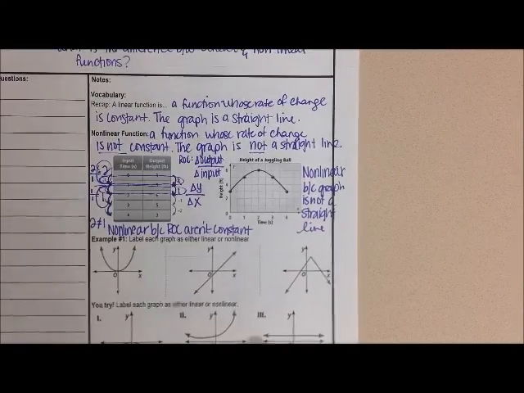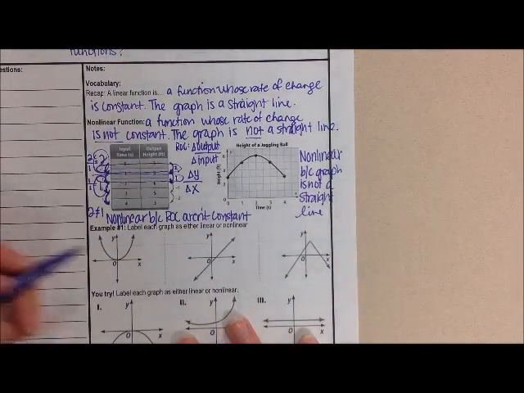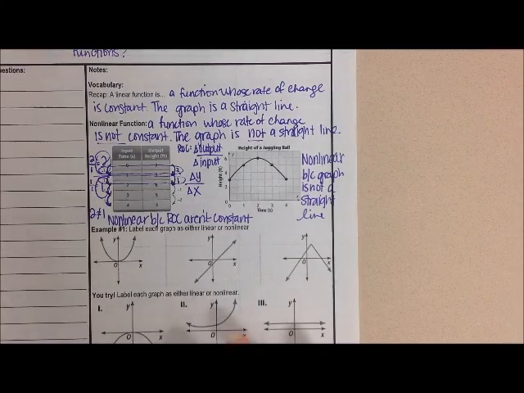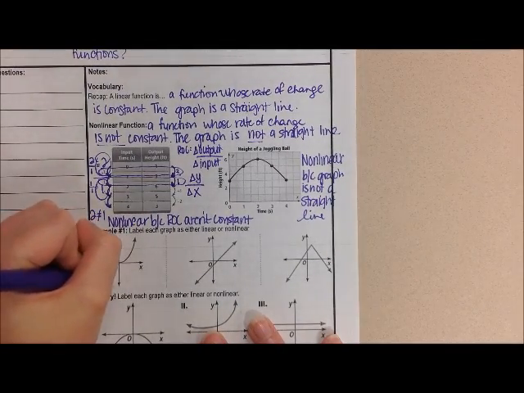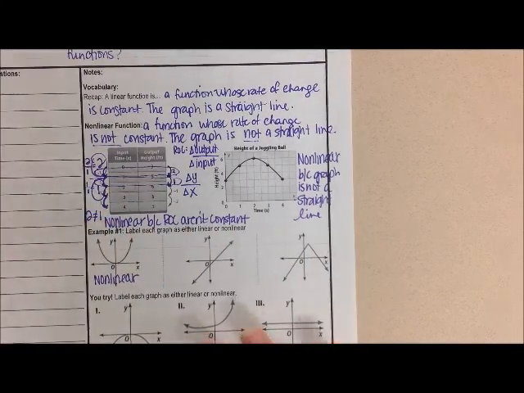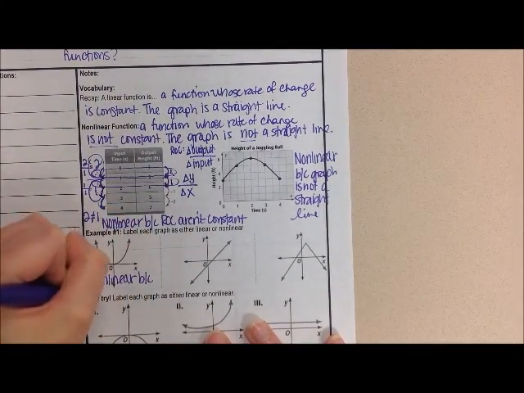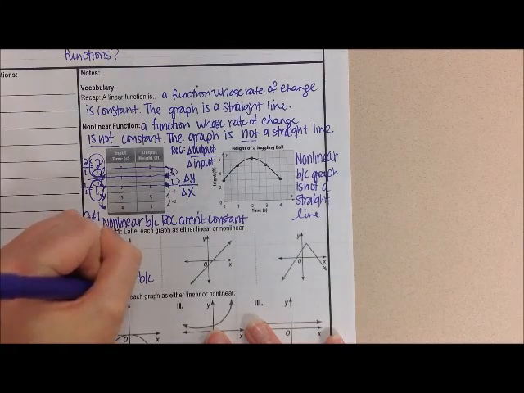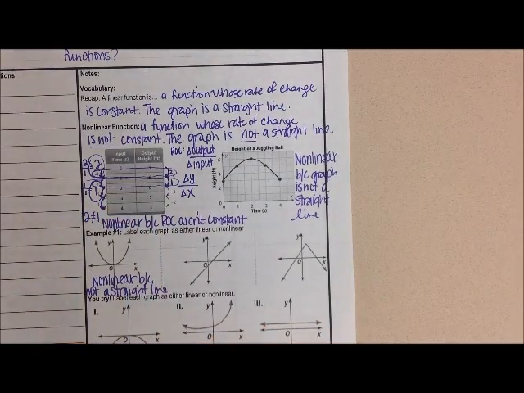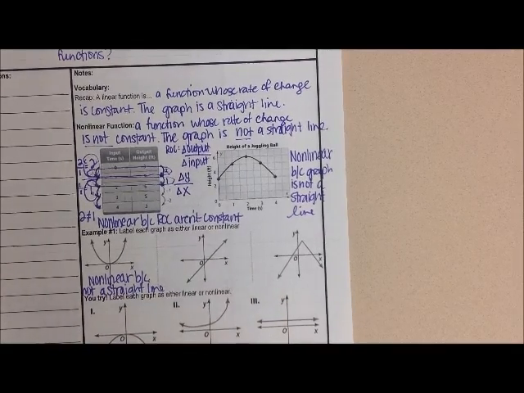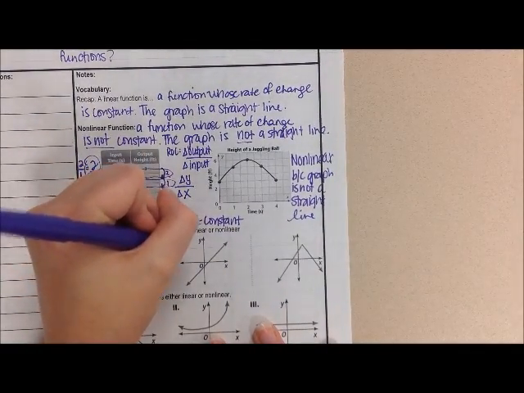So on example number 1, it just says label each graph as linear or nonlinear. Okay, so this first one, I'm looking for a straight line in order for it to be linear. So this is not a straight line, so this is nonlinear, because it's not a straight line. Then I go on to the second one. Does that look like a straight line? Yep, looks pretty straight to me, so that one's linear.